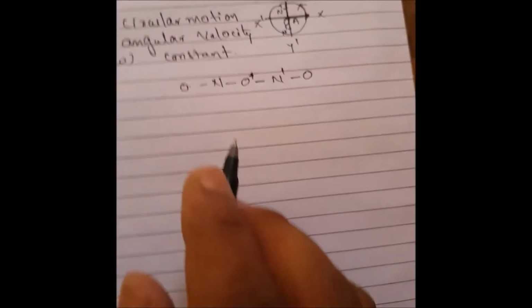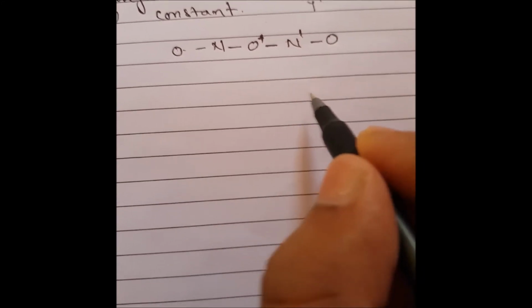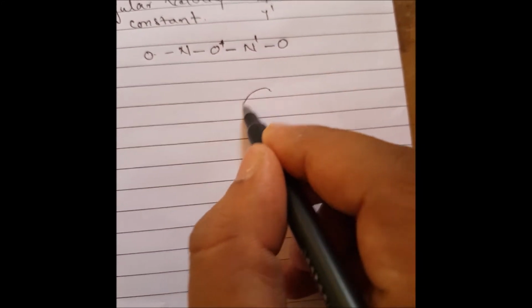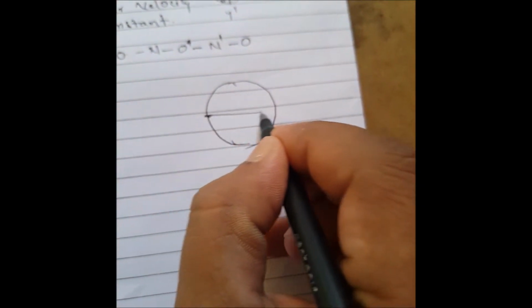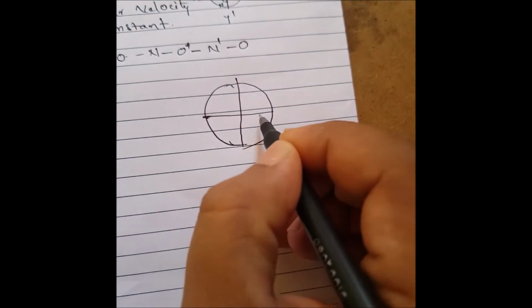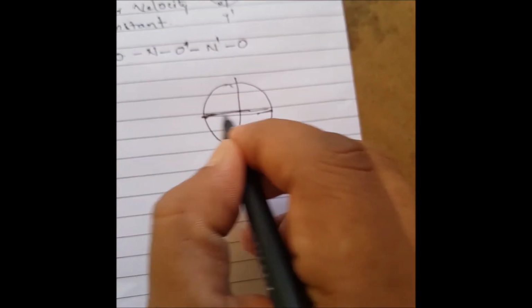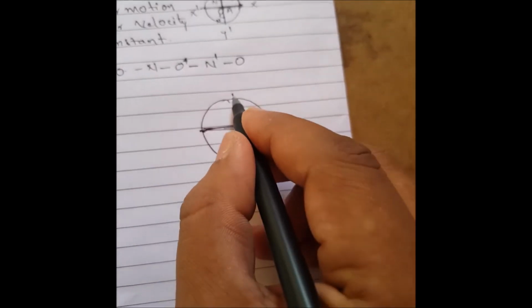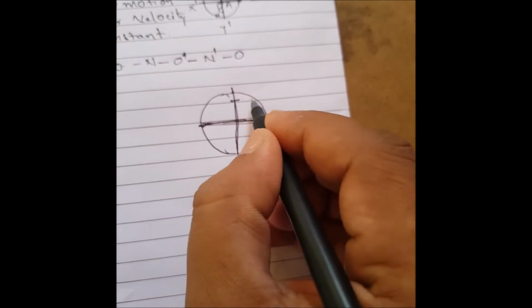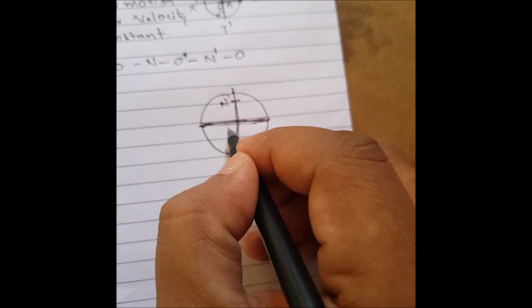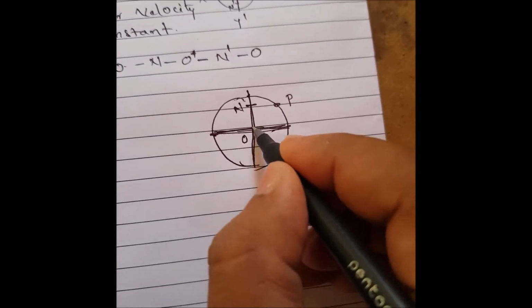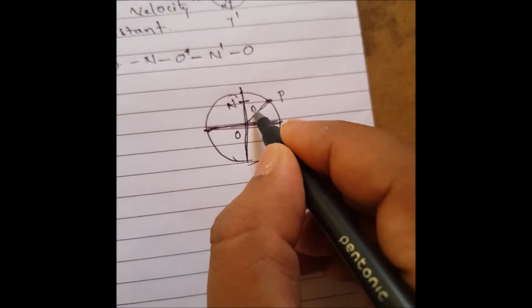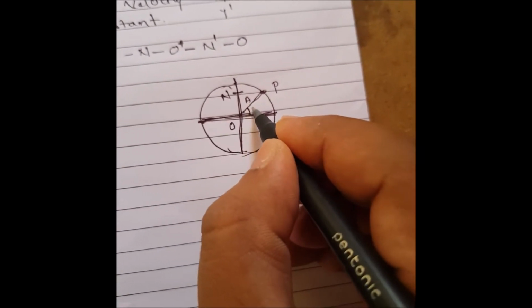Now I'm redrawing that same circle. This is N and this is O, the particle is at point P, and the radius is taken as A. The angle at the center is theta. What is theta?